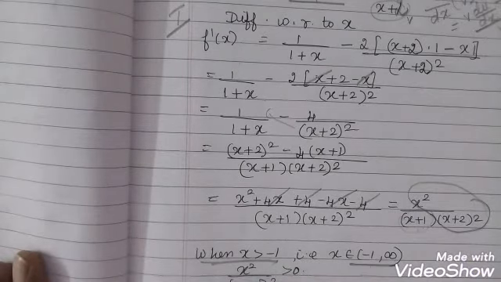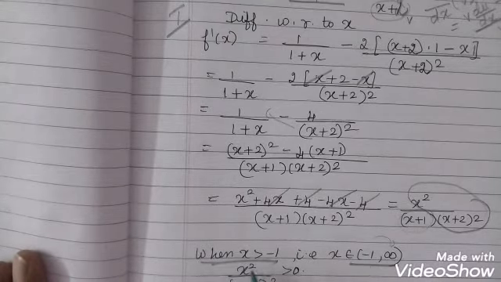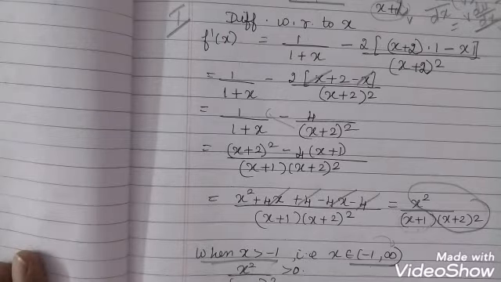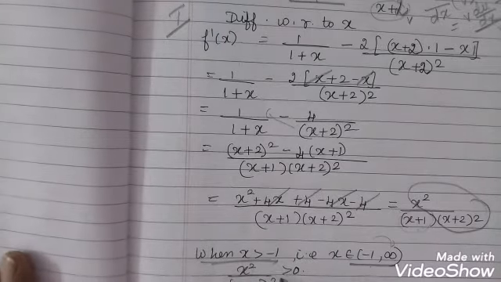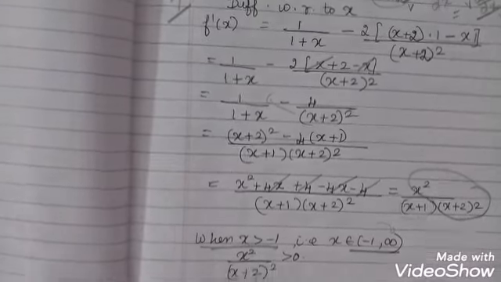So it is x square divided by x plus 2 the whole square. So here whatever value beyond minus 1, if I substitute, since it is square of it, it's x square divided by x plus 2 the whole square. It's going to be greater than 0 only in this case. Okay, so here x squared by x plus 2 the whole square is nothing but greater than 0.